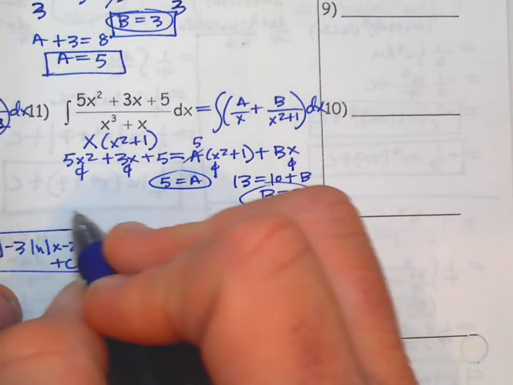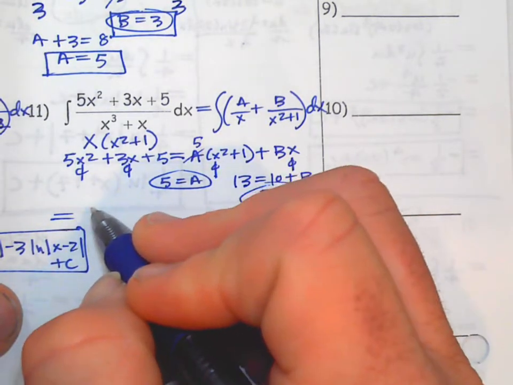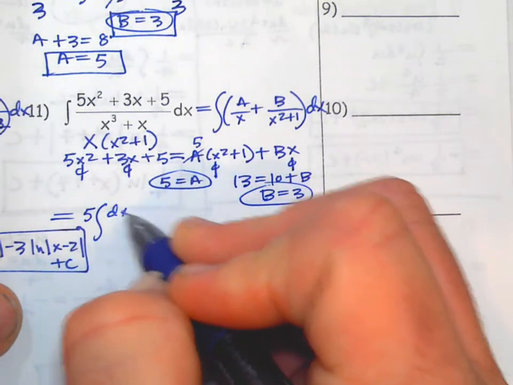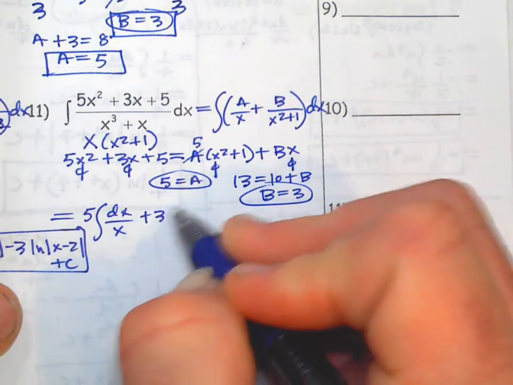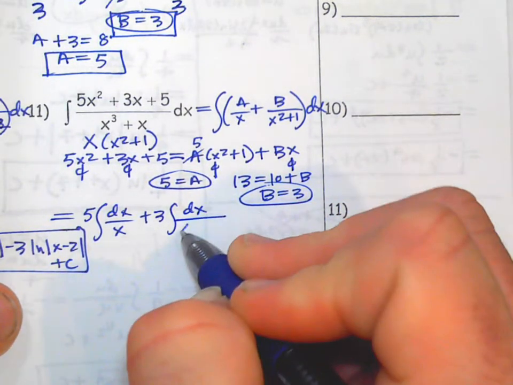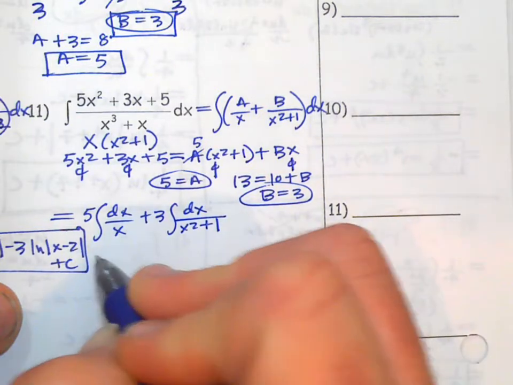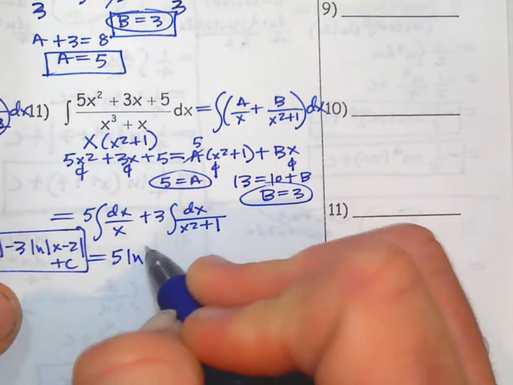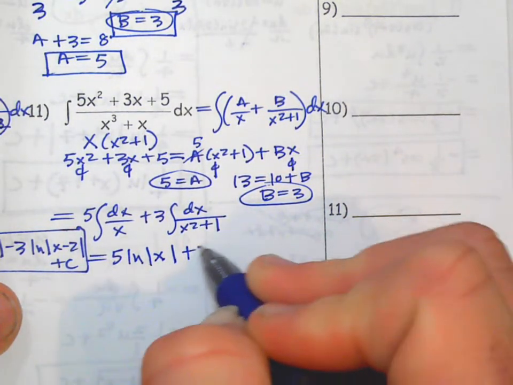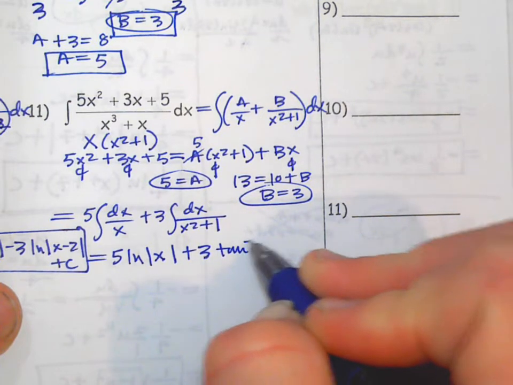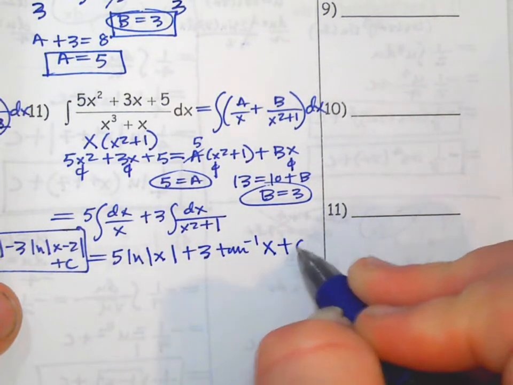So we're going to rewrite this, and it's going to be 5 times dx over x plus 3 times dx over x squared plus 1. So it's going to be 5 natural log the absolute value of x plus 3 inverse tangent of x plus c.